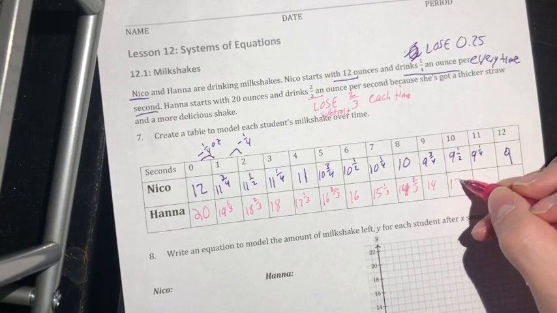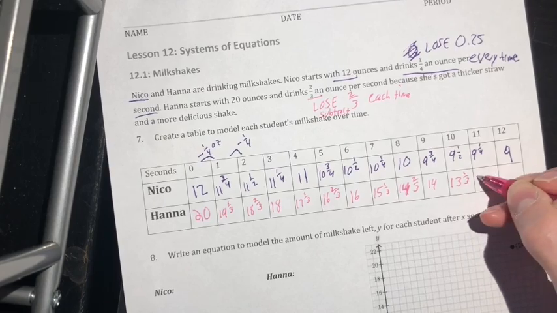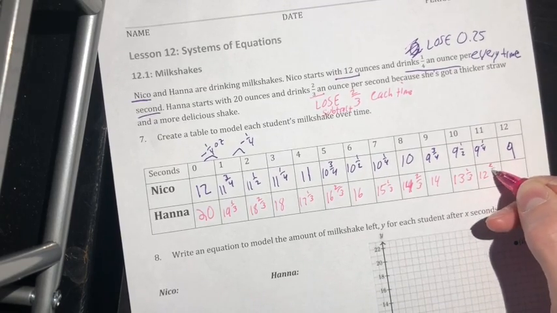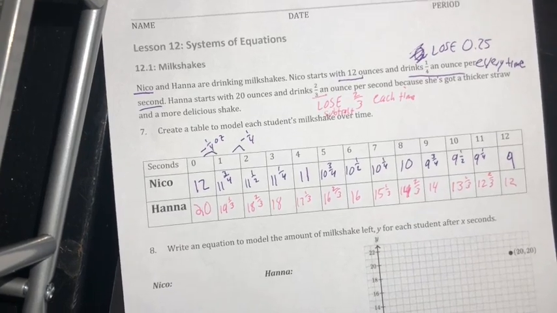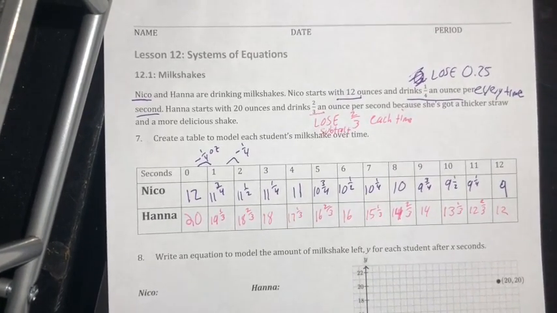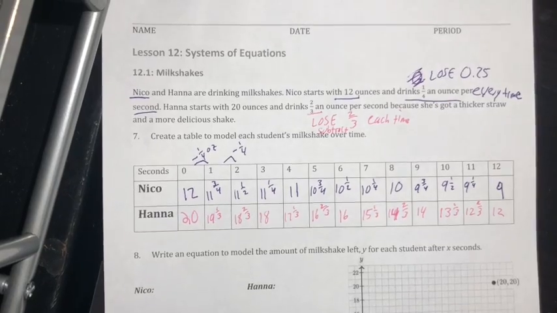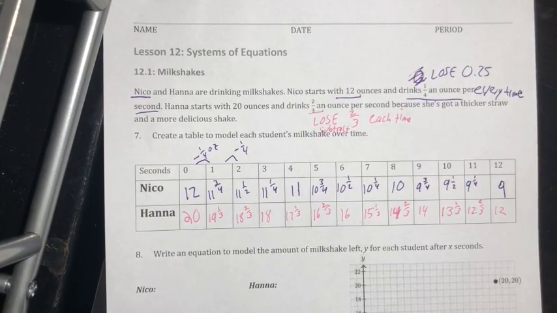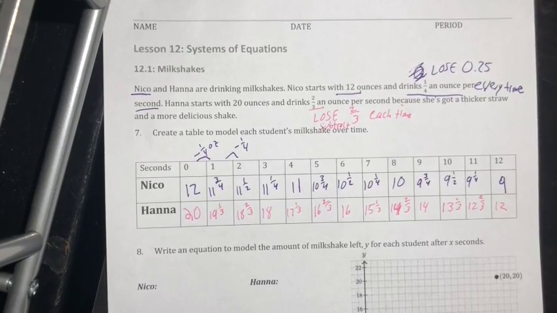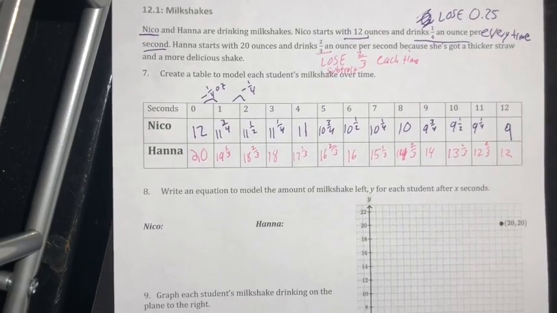And keep in mind, we're looking for that point where these two are going to intersect. Have we found that point yet? No. We have not yet found the point where they will meet. But we're going to look for the time in the future when eventually they will have the same amount left. All right? So we'll do this on the graph.